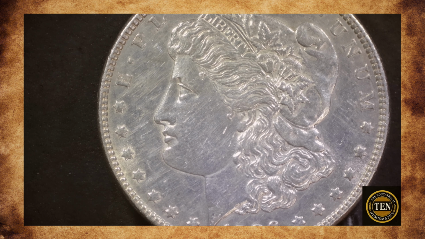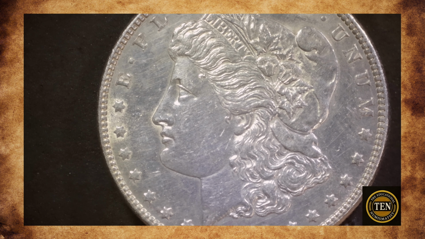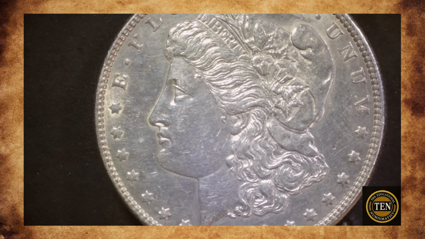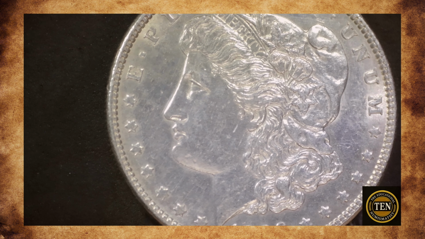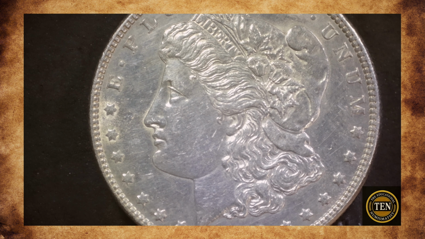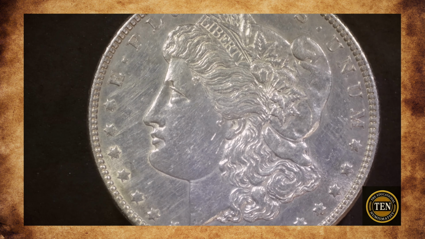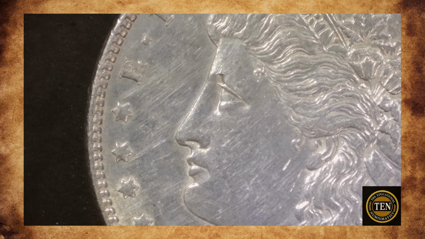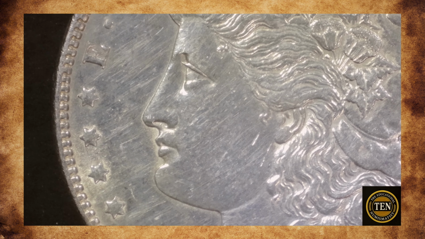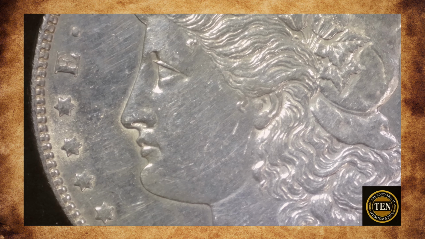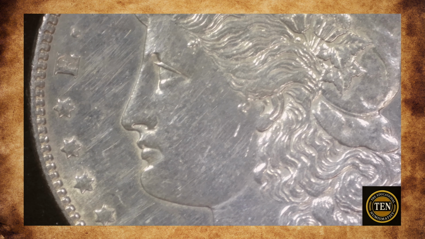Now look at this surface. The luster doesn't behave the same way. The flow is inconsistent or missing entirely. The surface looks flat, artificially disturbed.